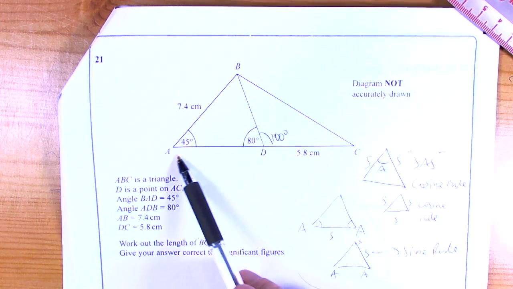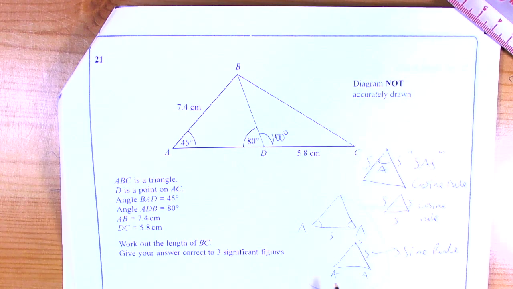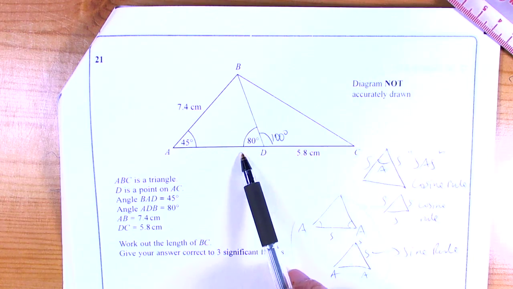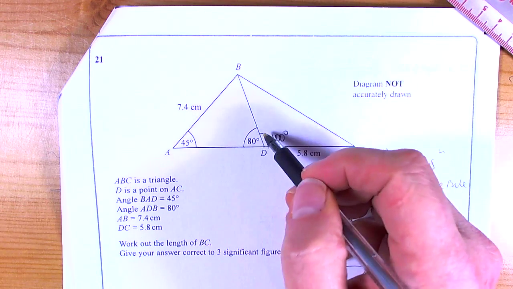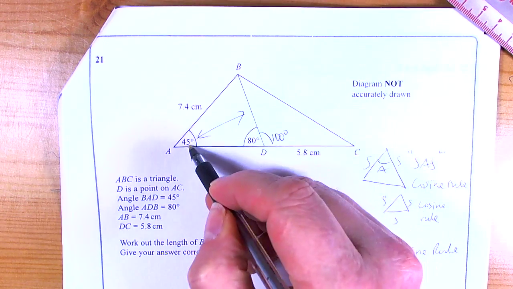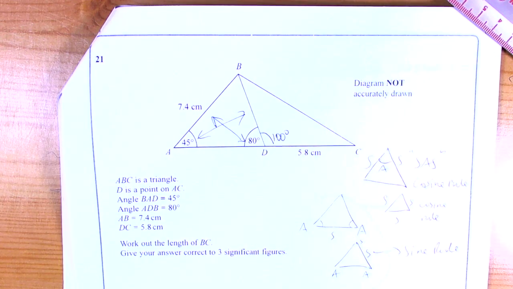So when we look at the triangle ABD, we can see that it's an angle-angle side triangle, and angle-angle side triangles allow us to use the sine rule to find missing sides. So it looks like we can find the length of AD by using the sine rule. So we've got angle opposite side, so the sine rule would work.